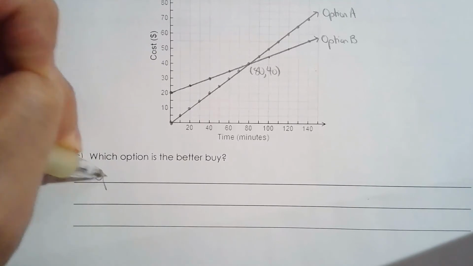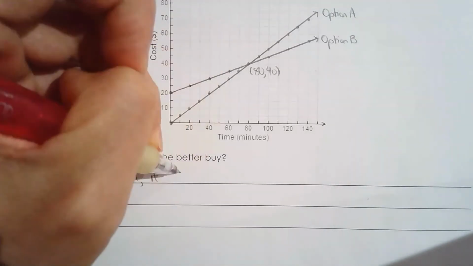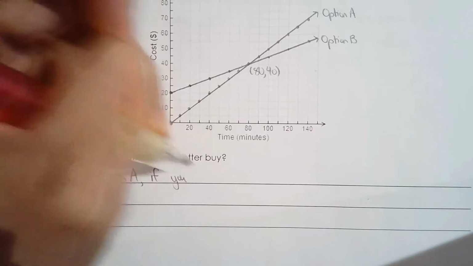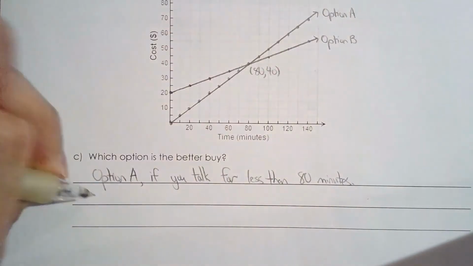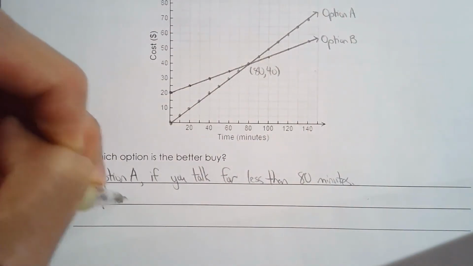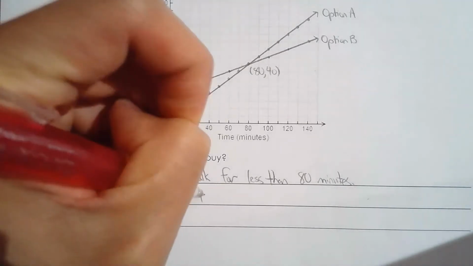So option A, if you talk for less than 80 minutes. And option B, if you talk for more than 80 minutes.